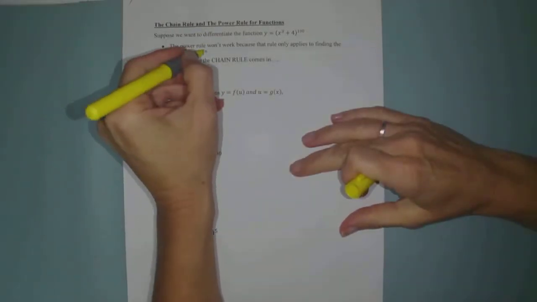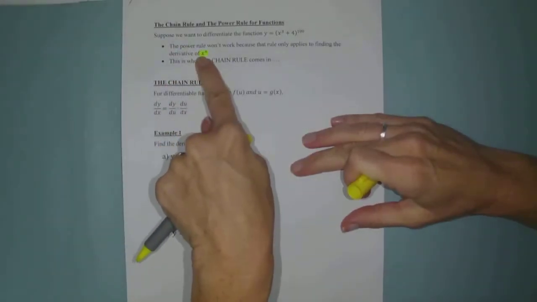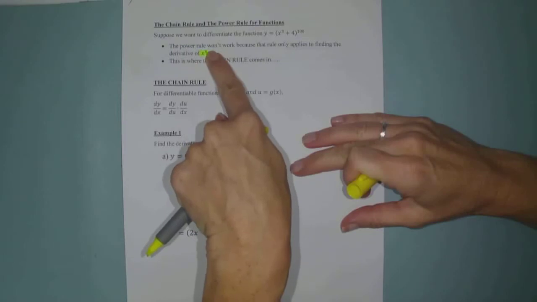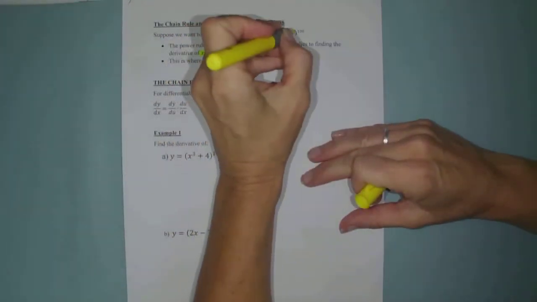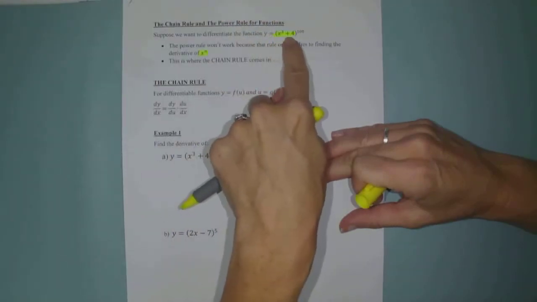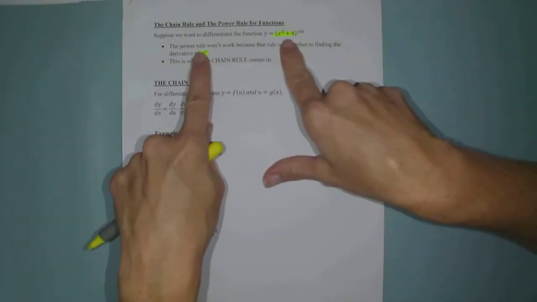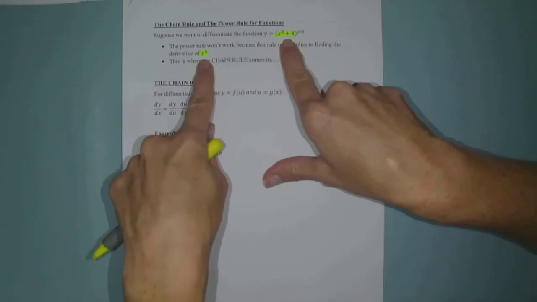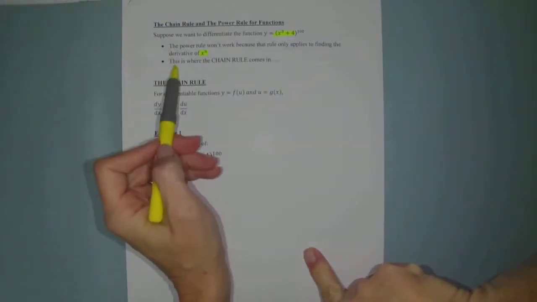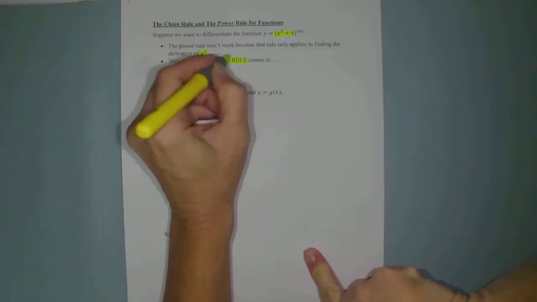The power rule that we learned the other day is just a single variable x raised to the nth power. This problem up here is so much more than just an x. We're now taking x cubed plus 4, the binomial, to the 100th power. And this doesn't match this, so we can't use the regular old power rule. So the second bullet says this is where the chain rule comes in.